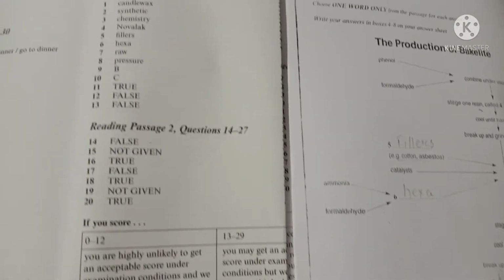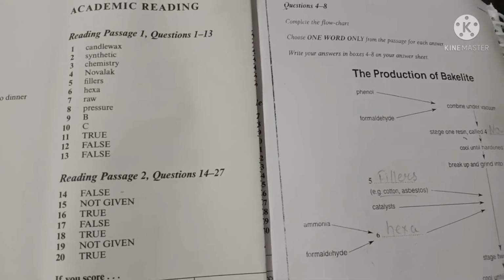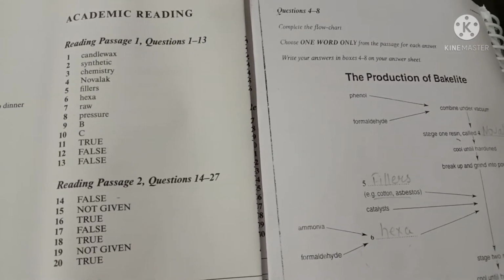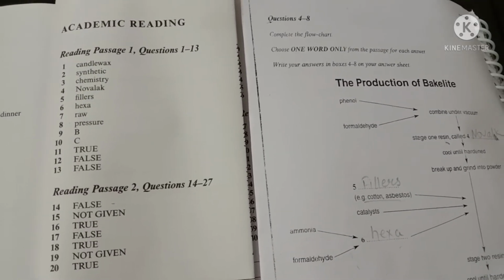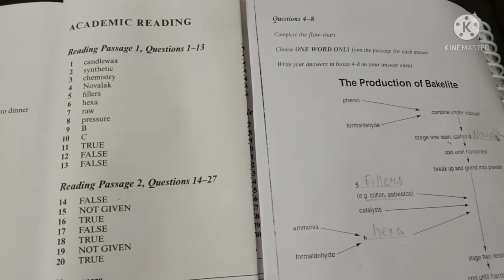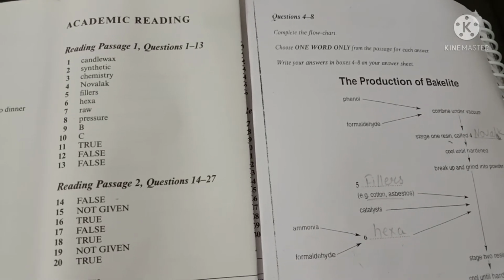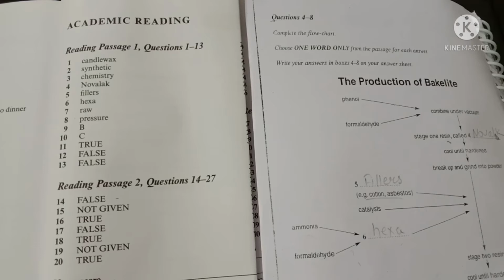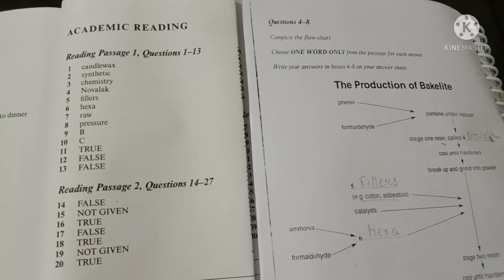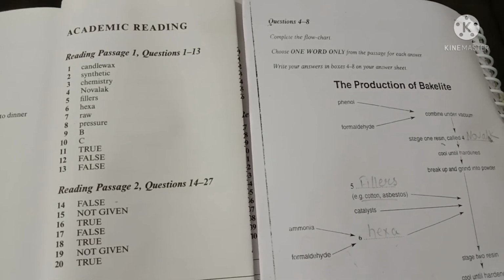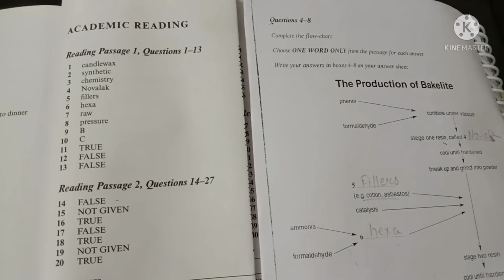So guys, you can see all answers are correct, and you can use this tip, and this will definitely help you. I hope you understood how to solve reading using punctuation. So please use this and score good and rock in the reading module.